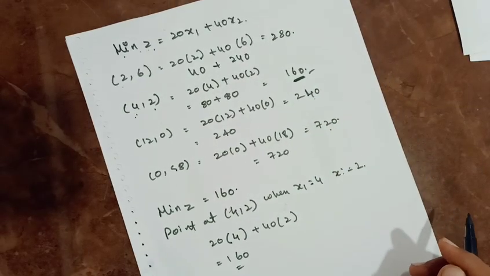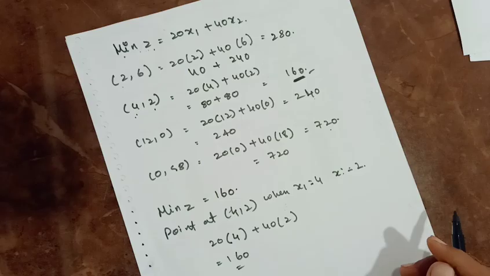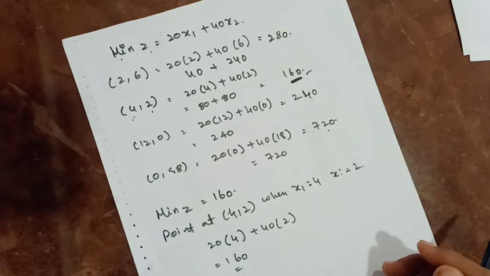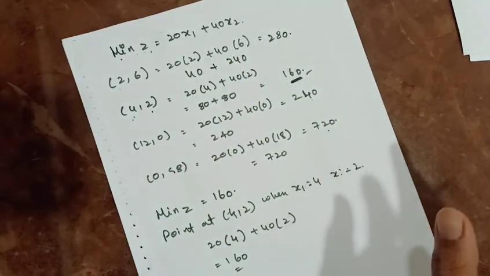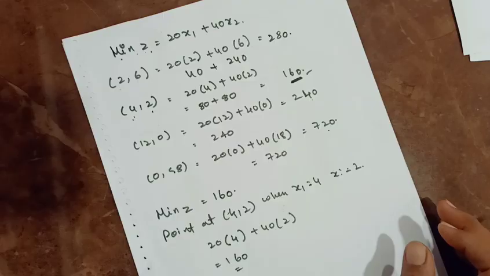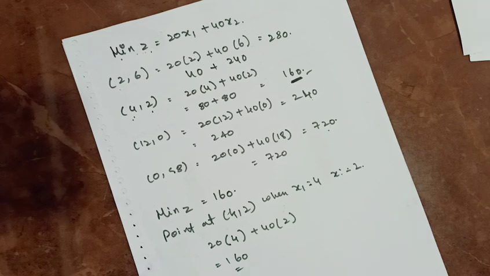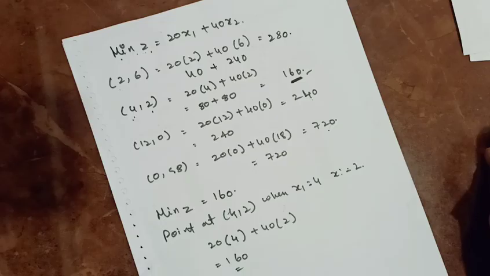So this is how we solve the linear programming problem. Graphically, if we plot all the coordinates, we will get the feasible region above the lines, because this is a minimization function and all the constraints are greater than or equal to.